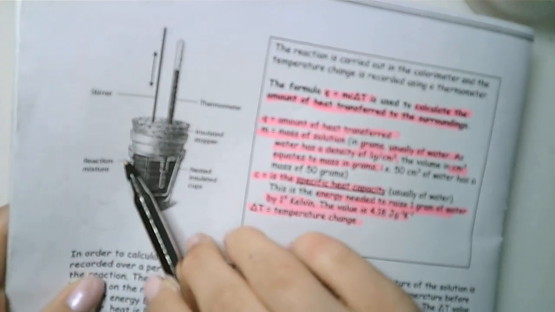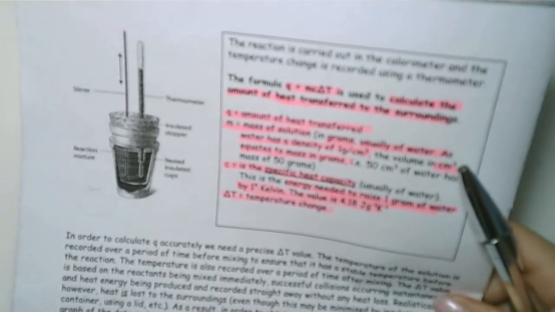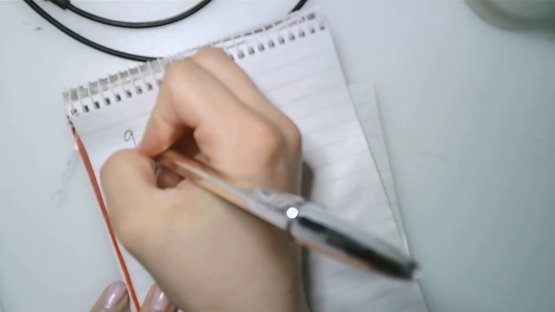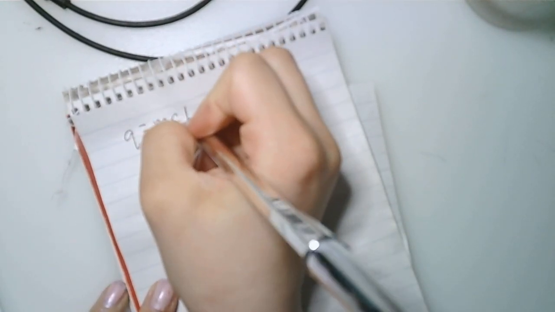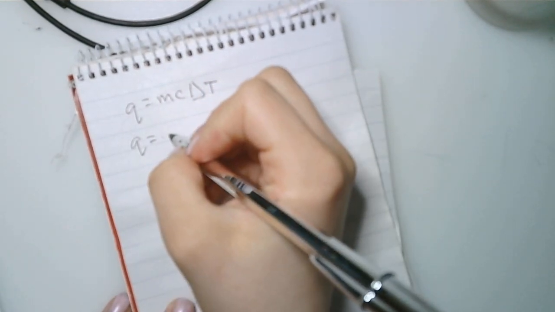Usually, if you're somewhere like school, you'd just use a polystyrene cup. That's the easiest thing to do. I have a diagram here. Polystyrene cup, and you need to make sure it's nice and insulated so that there's no heat loss. Now, you need to remember this formula: Q equals mcΔT, which is used to calculate the amount of heat transferred to the surroundings. So Q is the amount of heat transferred.